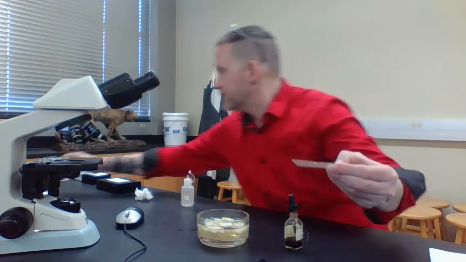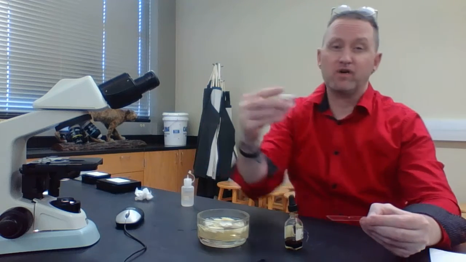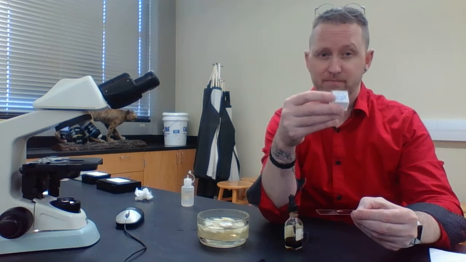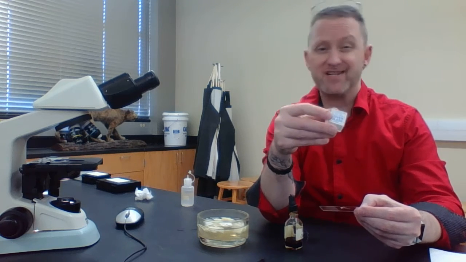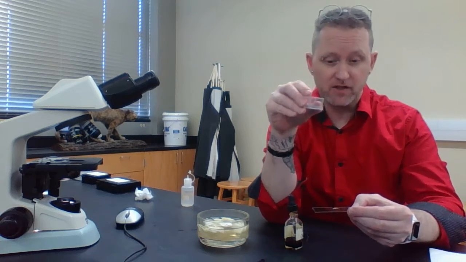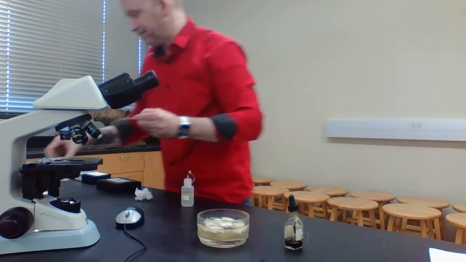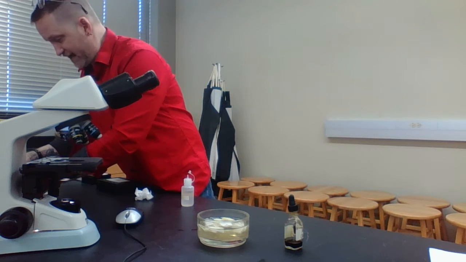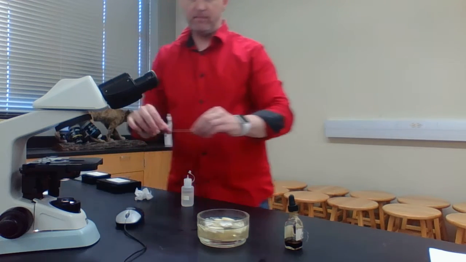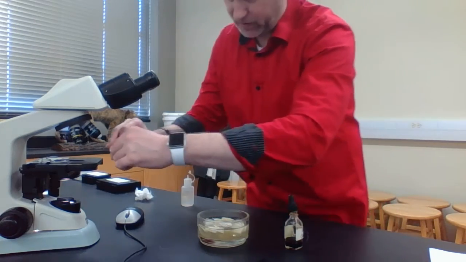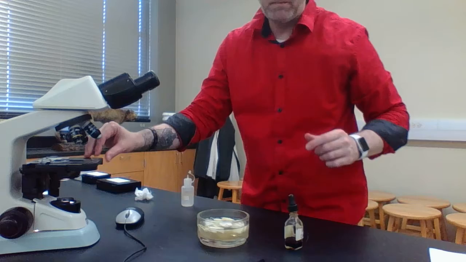Then I'm going to grab these things right here. They're called cover slips or cover glasses. Be careful with these, because regardless of whether they're plastic or glass, if you break them, they can scratch you. They can basically cut you open. So I'm going to take one of these out and stick the cover glass or cover slip over here. And I'm going to have something that looks like this. Then I'm going to stick it under my microscope and view it.